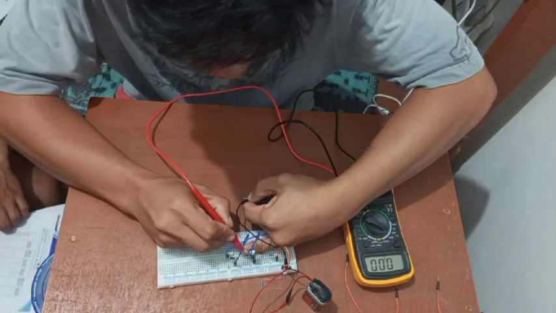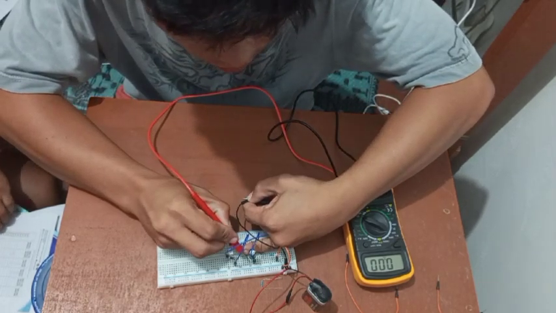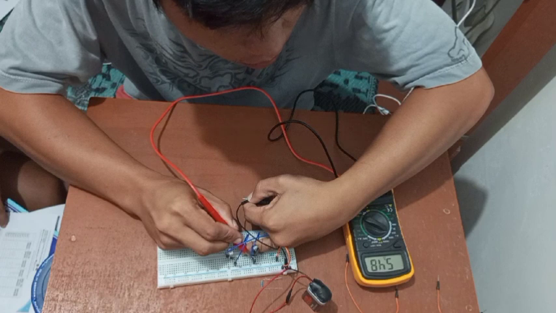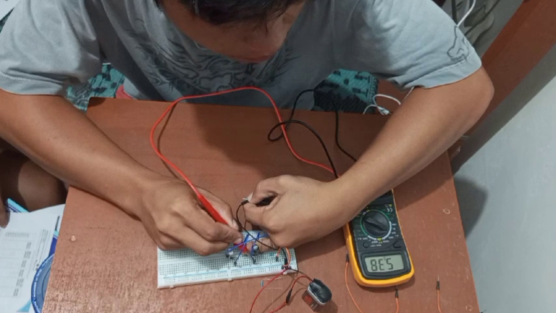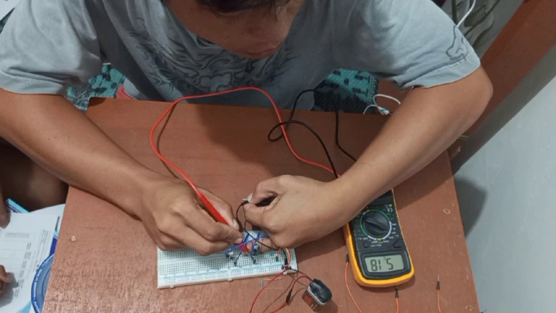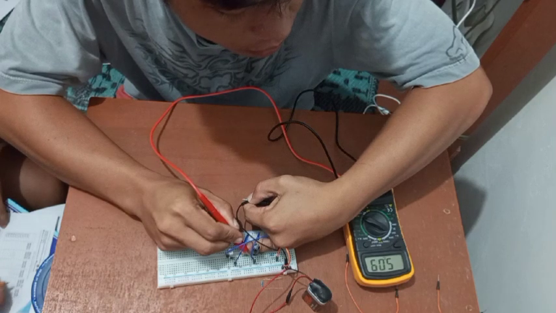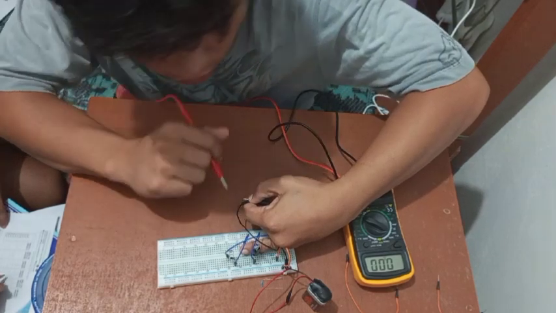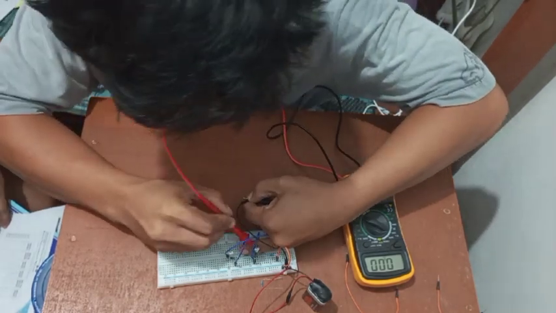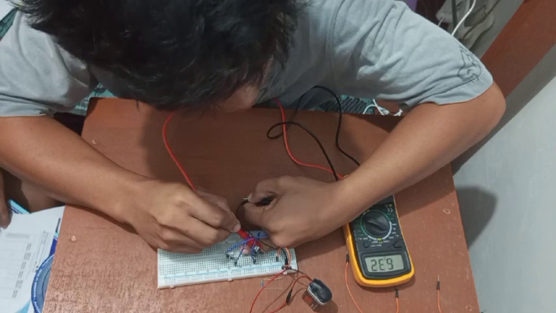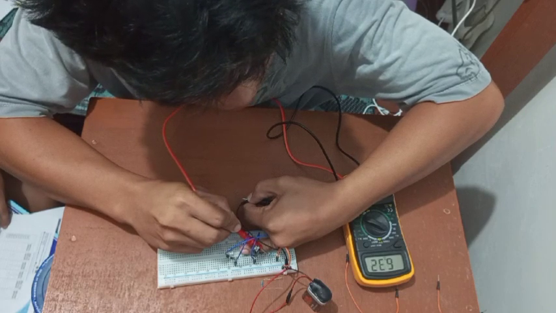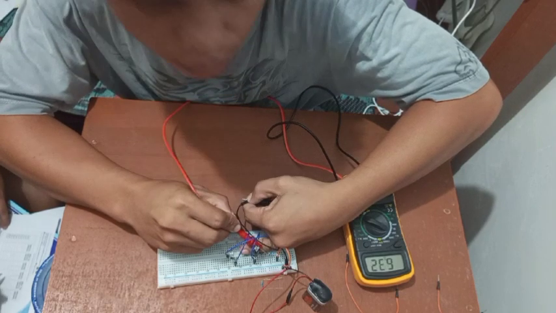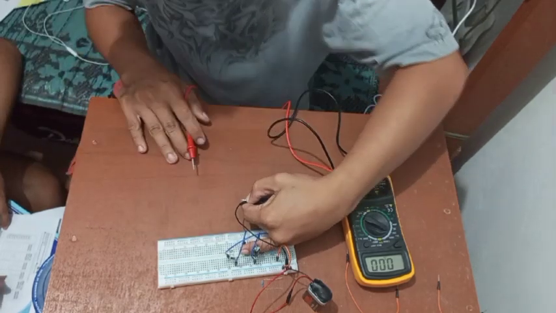For the capacitor in 15 seconds, 5.2 volts. For the resistor, 6.32 volts.